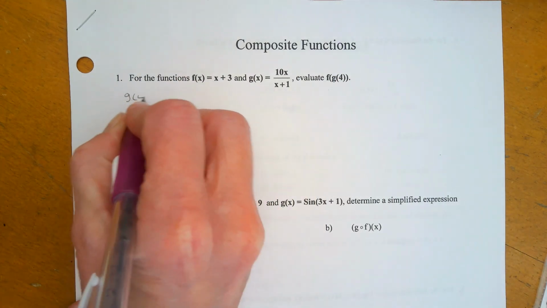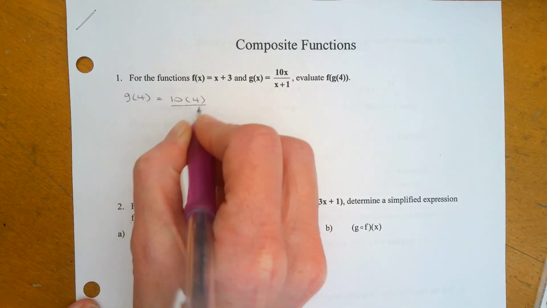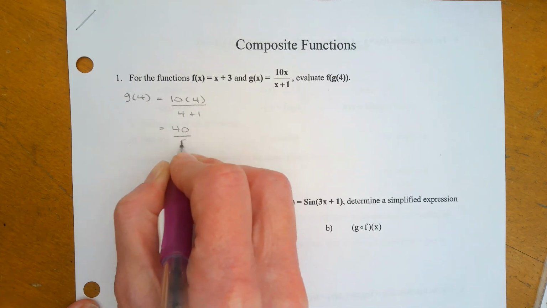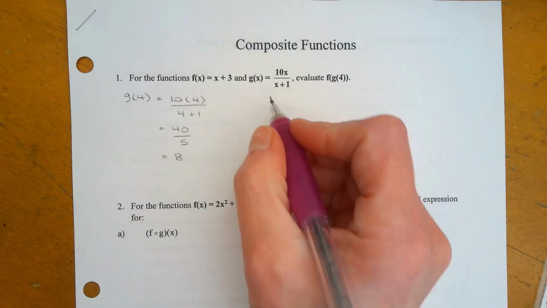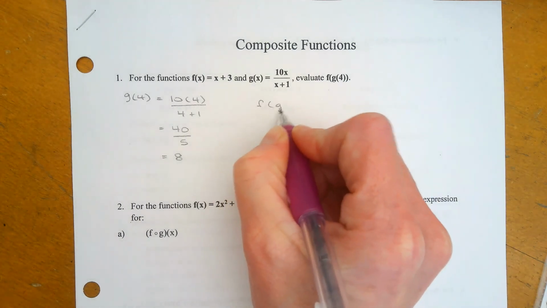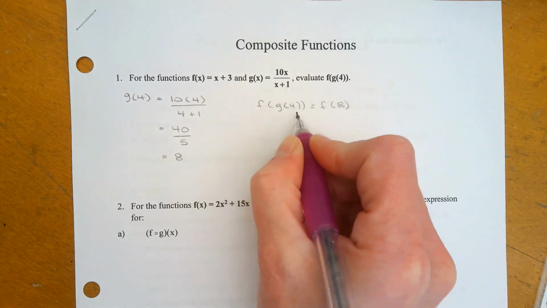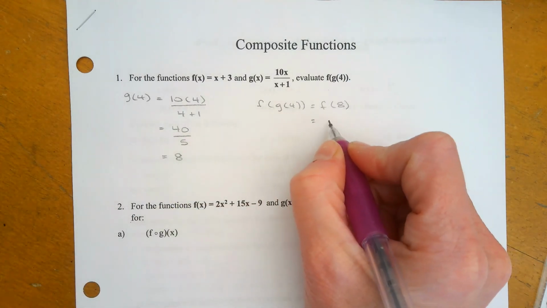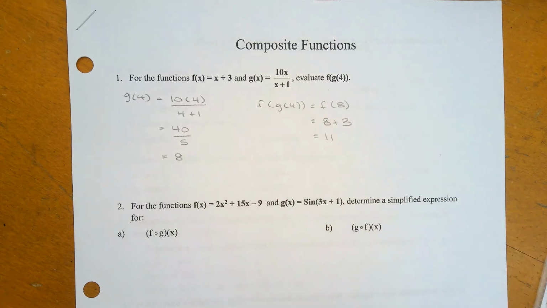So g at 4 is equal to 10 times 4 divided by 4 plus 1. 10 times 4 is 40, divided by 5 gives me 8. And then I want to take that answer and do f of that answer. So now I'm going to do f at g of 4. That means I want to do f at 8, because g at 4 gave 8. So I take 8 and plug it into f of x. Now I have 8 plus 3, and that gives me 11.